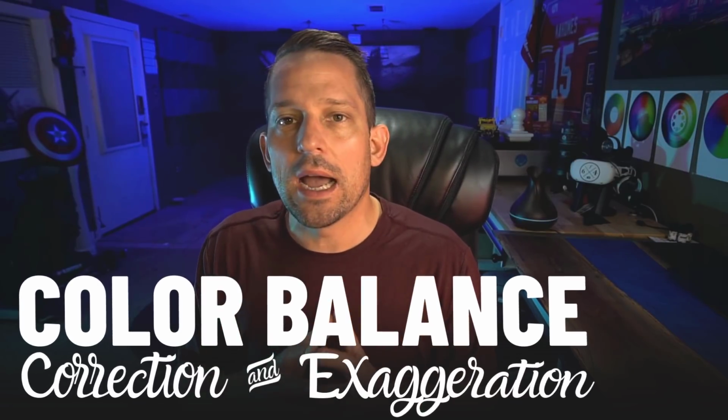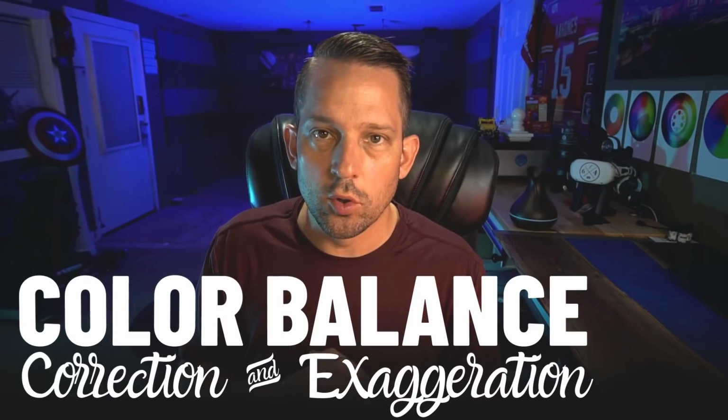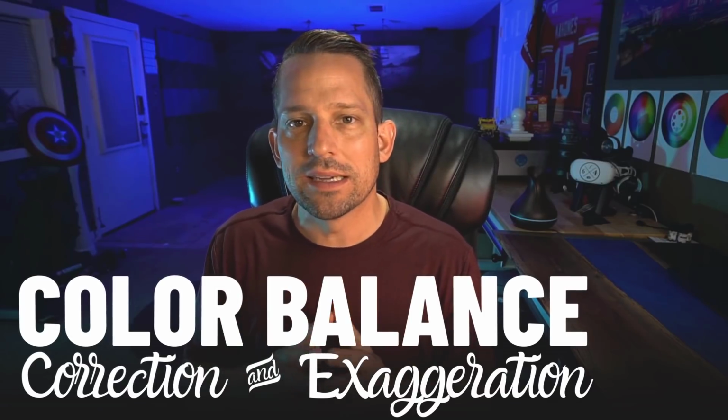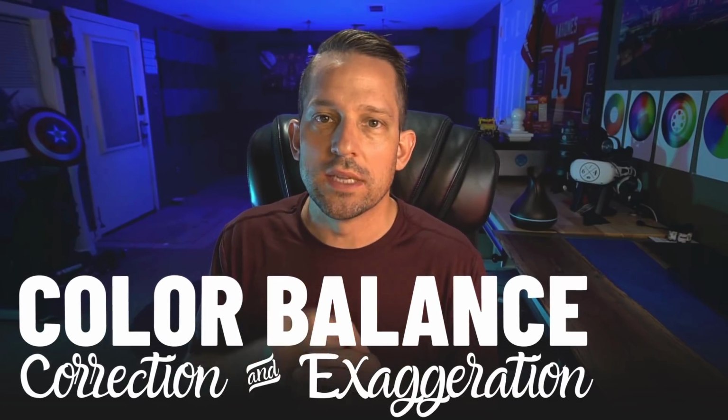And while it isn't necessarily a white balancing tool, it does possess the same parameters that something like Adobe Camera Raw or Lightroom would possess with the white balance adjustment that you have for your tint and your temperature. We're going to take a deep dive into the color balance tool in Photoshop and talk about how you use it, because I think it's one of the most underutilized tools in Photoshop.